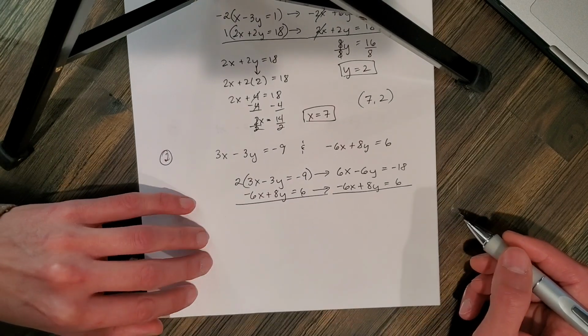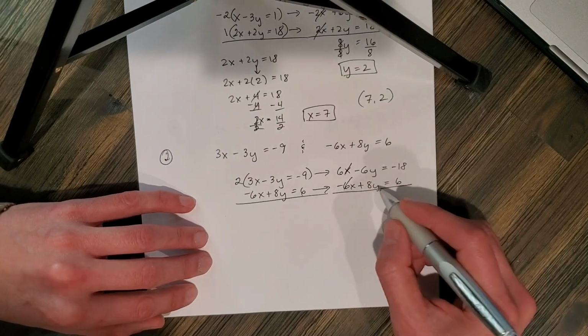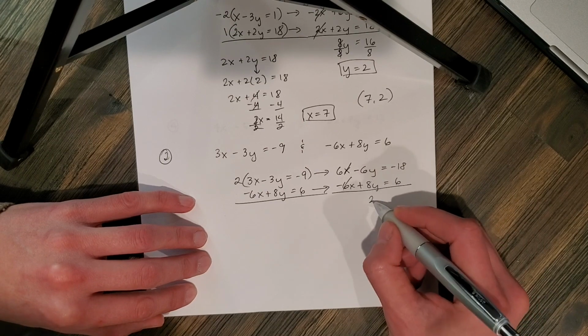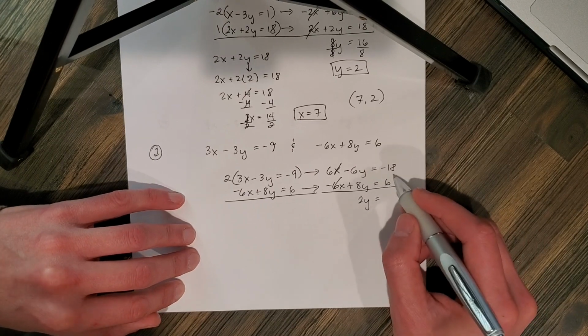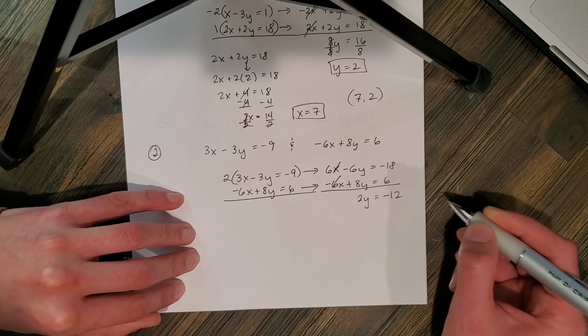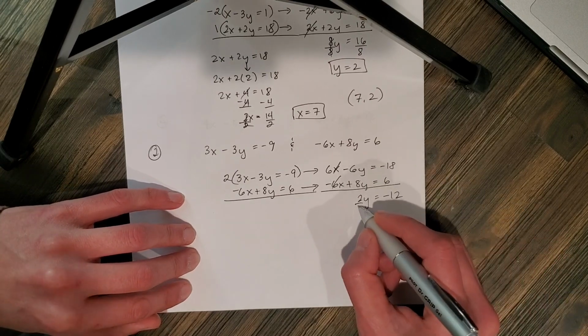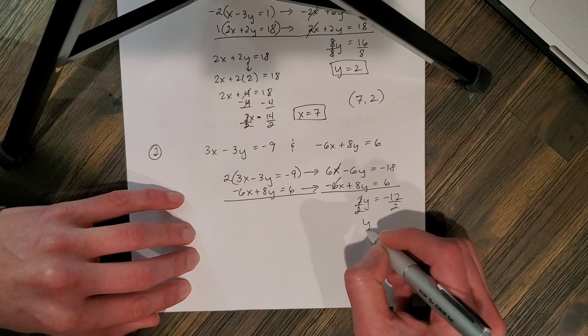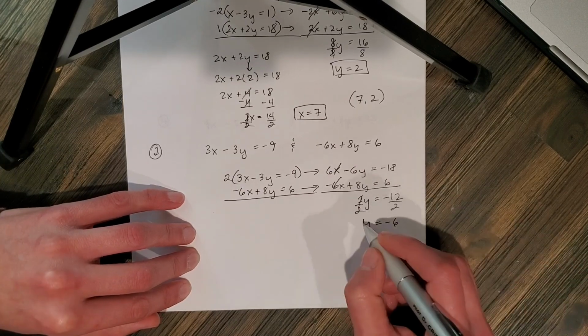Okay. And then these cancel. And so I have 8y minus 6y is 2y. And then negative 18 plus 6, that's going to be negative 12. Okay. Divide by 2. y equals negative 6. So that's one of my answers there.